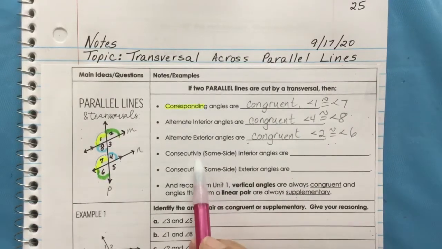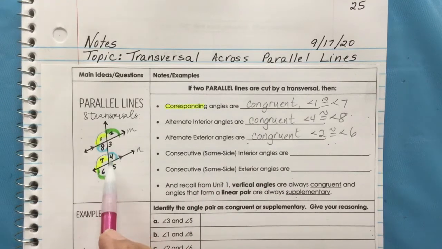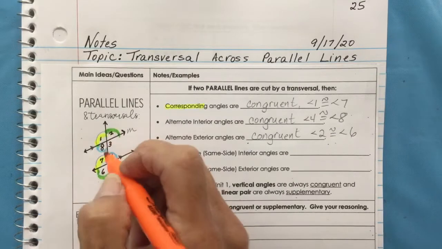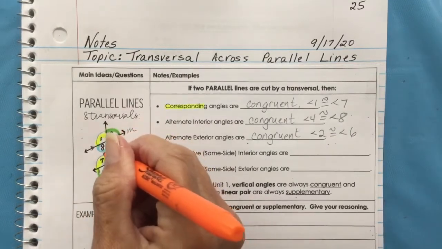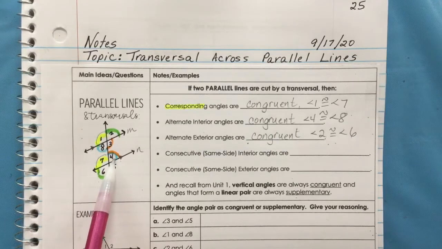Next, we're going to talk about consecutive, meaning on the same side, and interior. So those would be like 3 and 4. Let me use a little orange here for that one. 3 and 4 are consecutive interior angles. Those are not congruent. You can tell that this one's an acute angle, less than 90, and this one's obtuse.